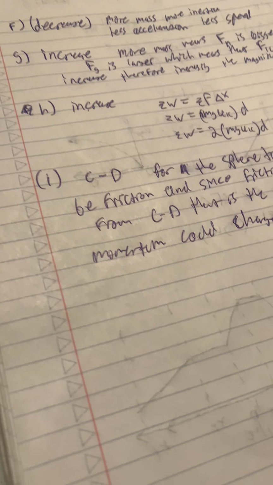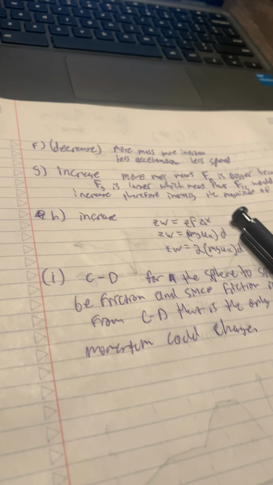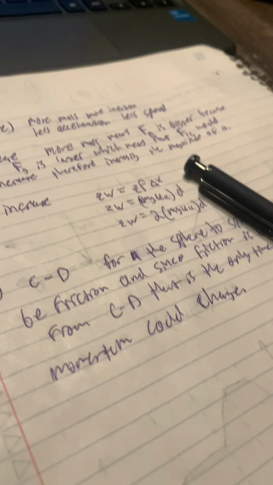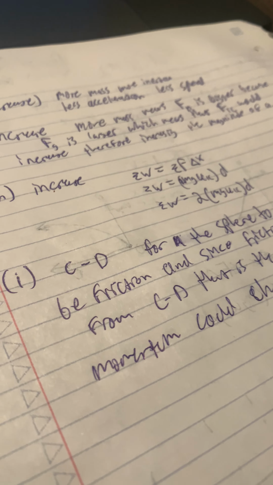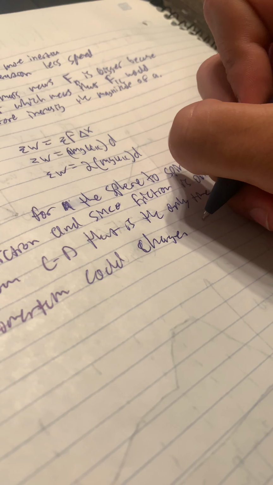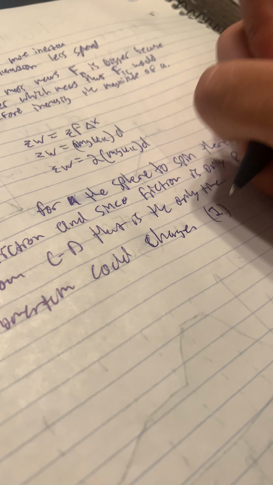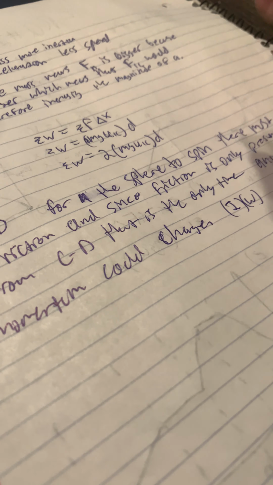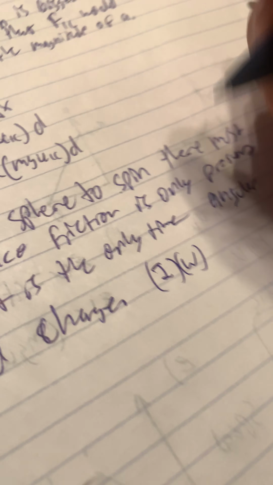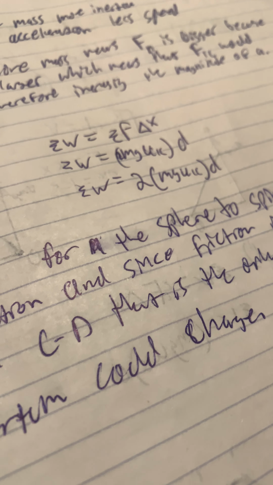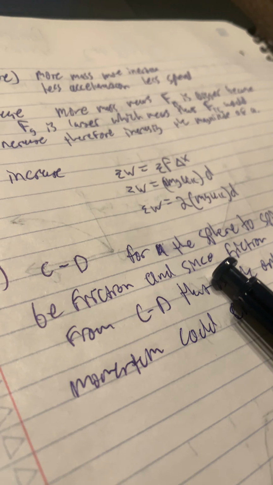So since from point C to D is the only part with frictional forces, the sphere can only spin during the interval C to D, or only change its angular speed from point C to D. And since angular momentum is equal to the moment of inertia times the angular velocity, we know that the angular momentum cannot change without frictional forces.